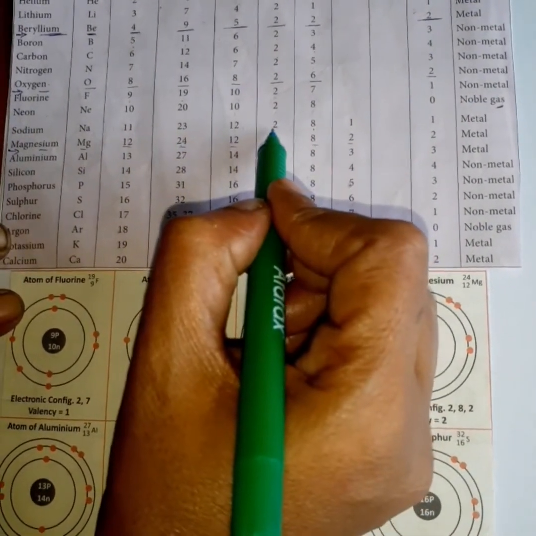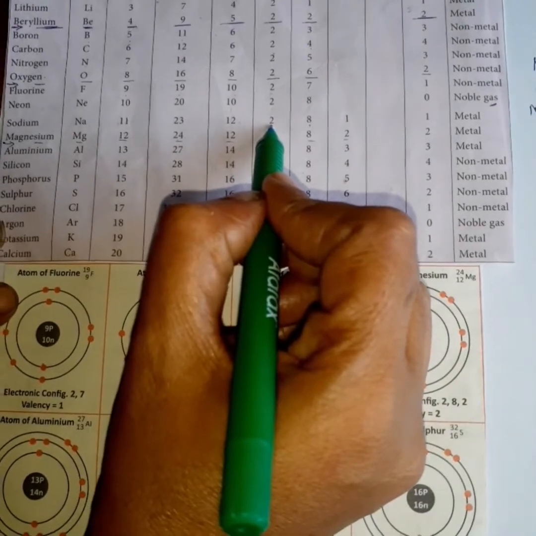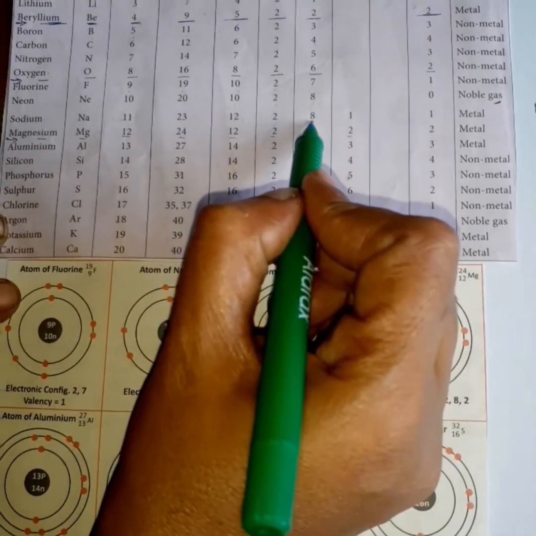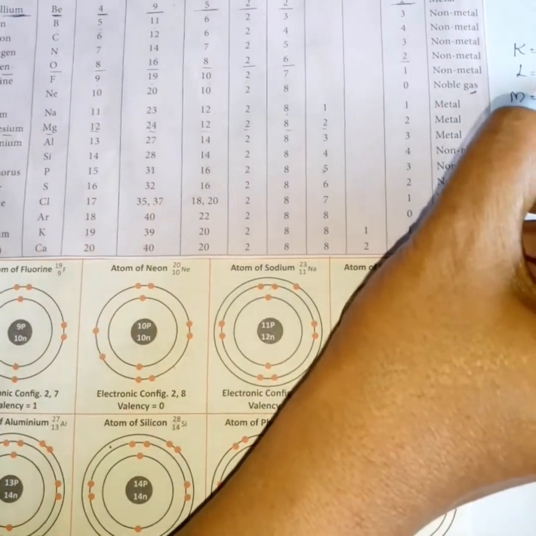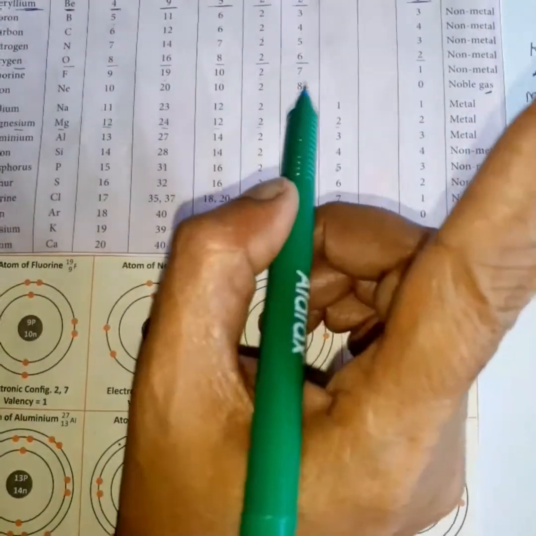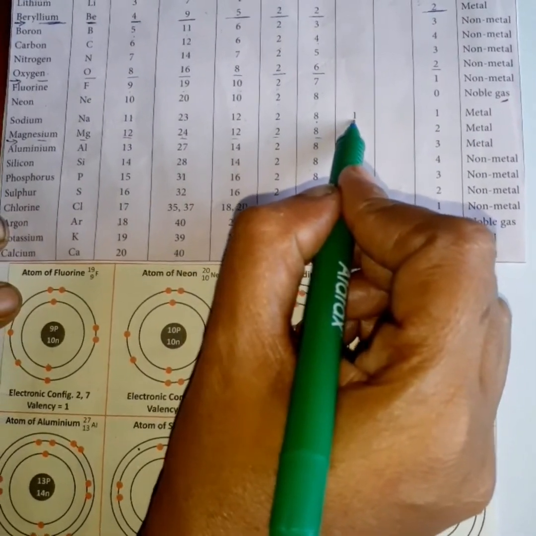So here the first shell filling with 2 electrons. Remaining how many electrons are there? 9 electrons. So the second shell filling with 8 electrons because L equal to 8 electrons. Remaining only 1 electron is there. This only 1 electron is filling the third shell.